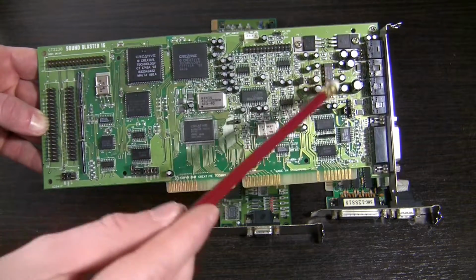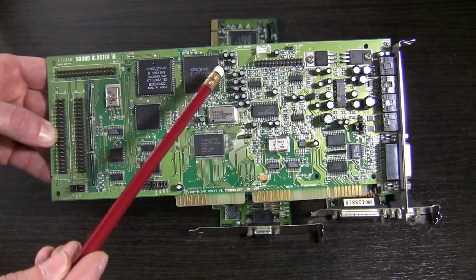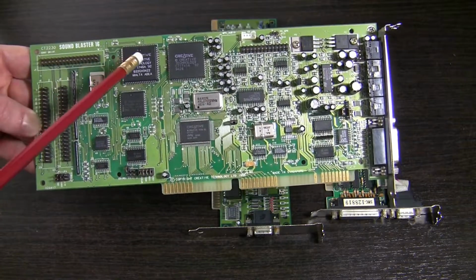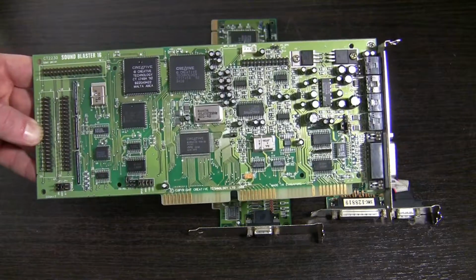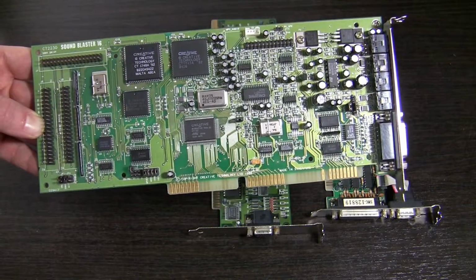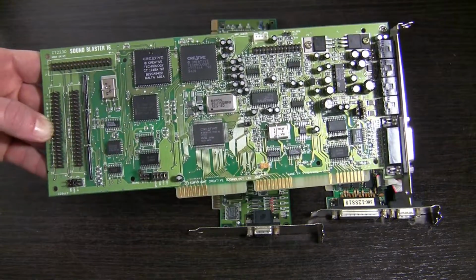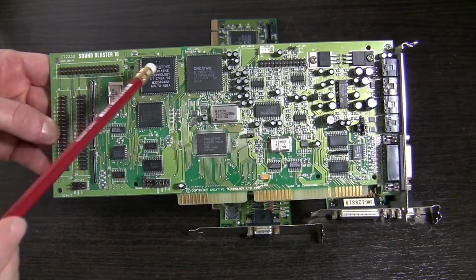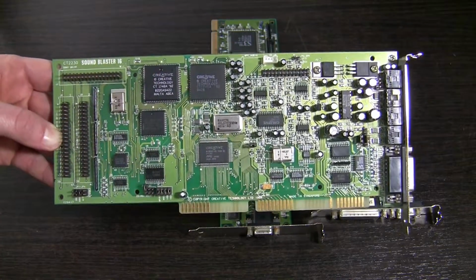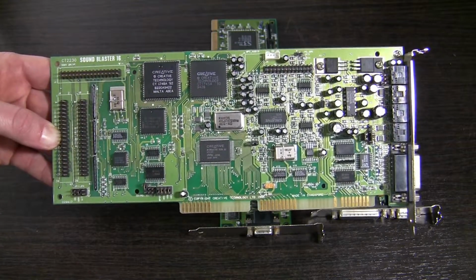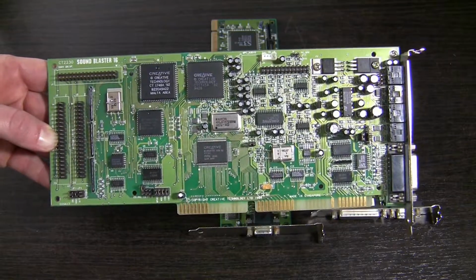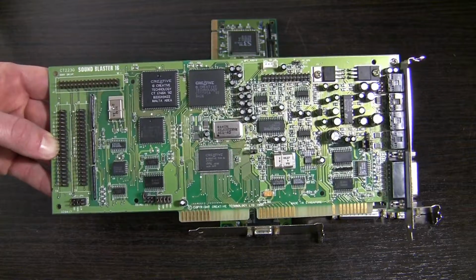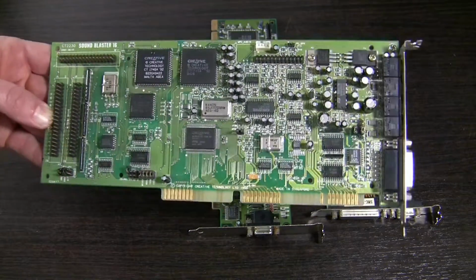This is the stereo amplifier, and this here is the Creative CT1745A mixer chip. This processor is interesting. It's actually an optional extra, not on my card. On my card it's soldered, but I have seen other cards that have a socket there and you can add this additionally. This is real-time hardware-assisted audio compression and decompression, text-to-speech synthesis, and QSound 180-degree virtual audio.